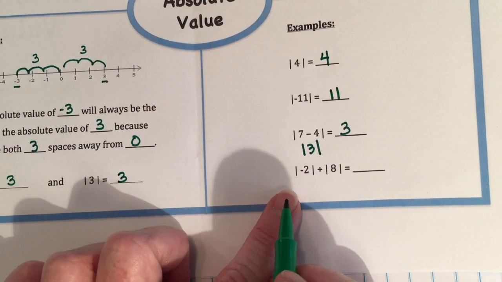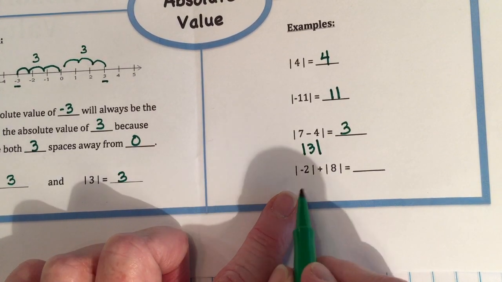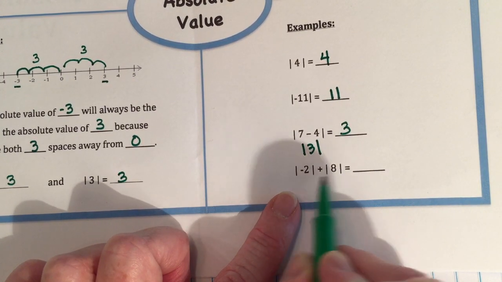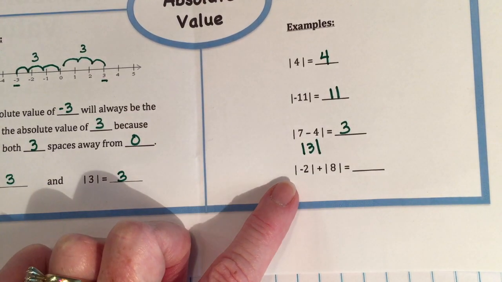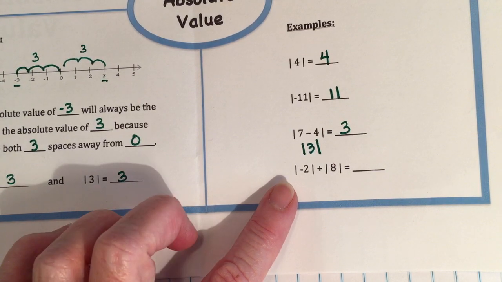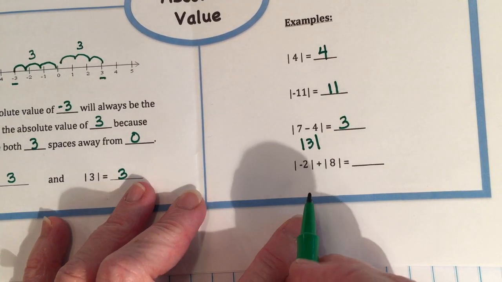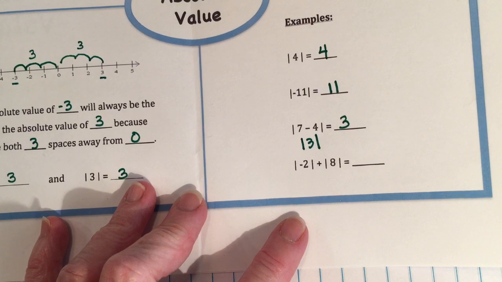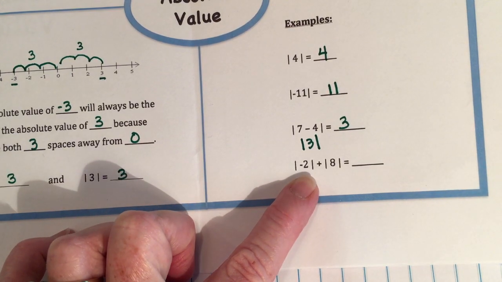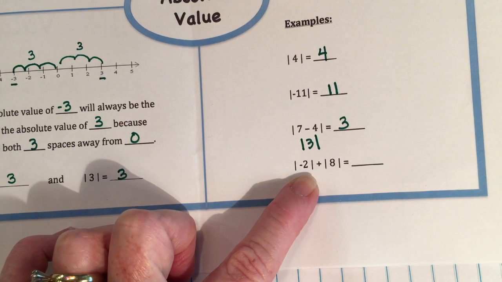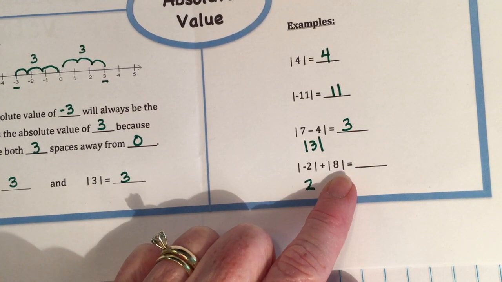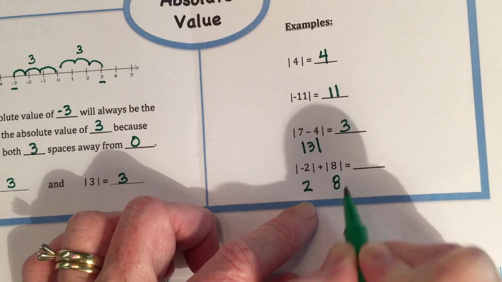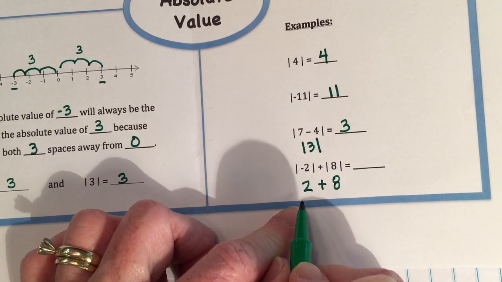In this last example, I have 2 absolute values. So I want to take care of both of those separately before I add them together. Again, I'm kind of treating these like you would parentheses in order of operations, or PEMDAS. We'll talk more about that in another session as well, but hopefully you remember that from last year. All right, so this is asking me, what is the absolute value of negative 2? So how far is negative 2 from 0? Well, it's just 2 spaces. This one, how far is 8 from 0? Well, 8 spaces. And then I still need to add these together, so now I'm going to add 2 plus 8 and get 10.